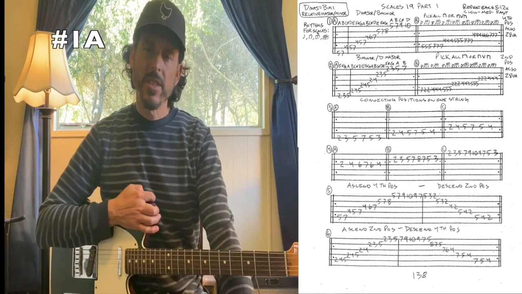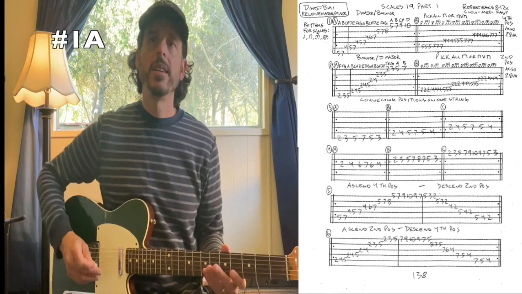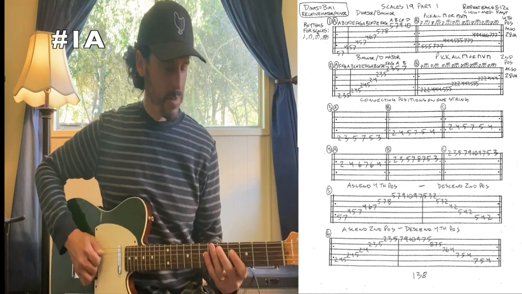For 8th note triplets, you could do 3 on each note or 1 on each note. I'm going to do 3 on each note. 1, 2, 3 triplet, 4 triplet.